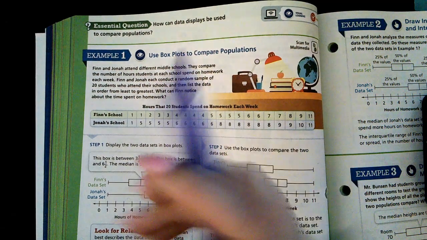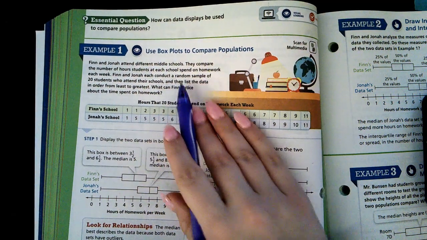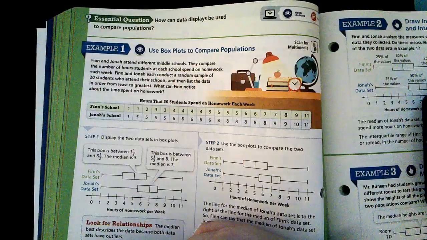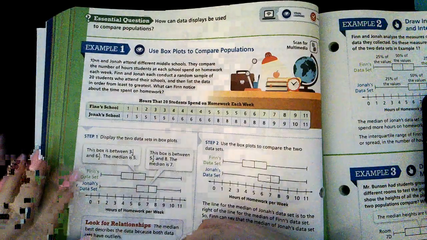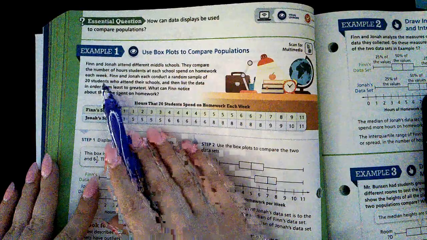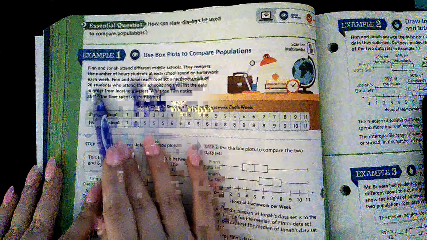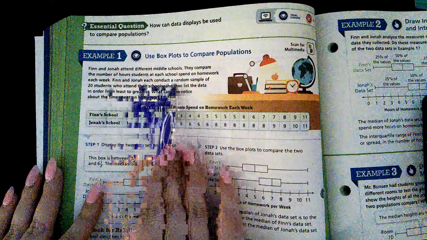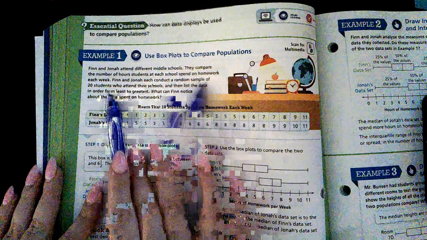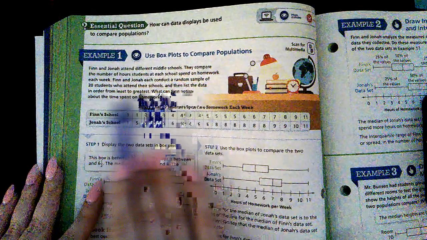Okay, so today we are looking at example 1, and we are on page 498, lesson 8-3. It says, Finn and Jonah attend different middle schools. They compare the number of hours students at each school spend on homework each week. Finn and Jonah each conduct a random sample of 20 students who attend their schools, and then list the data in order from least to greatest. What can Finn notice about the time spent on homework?